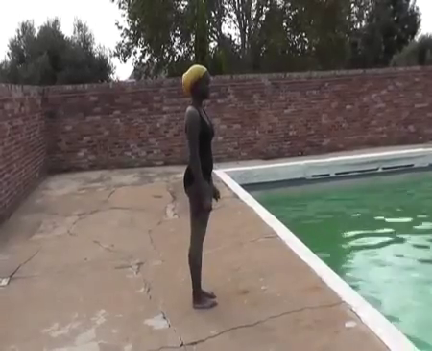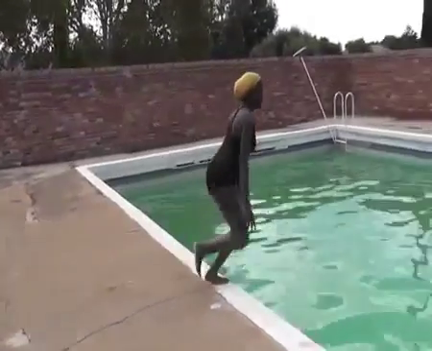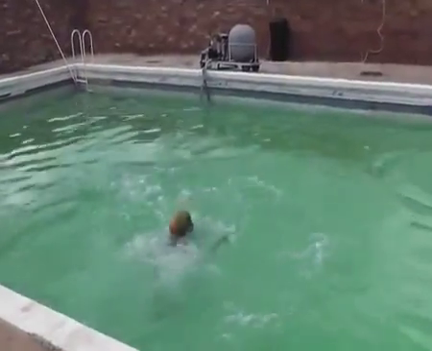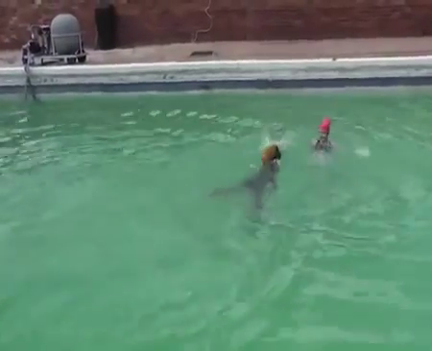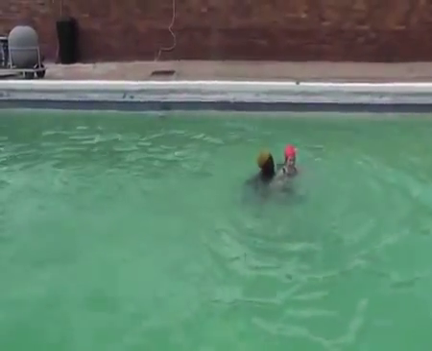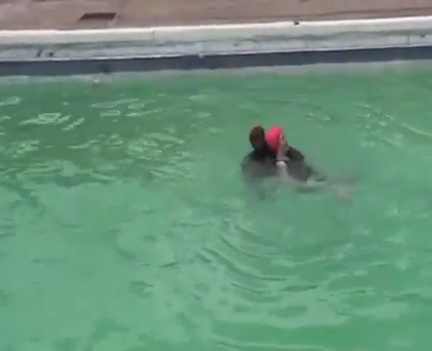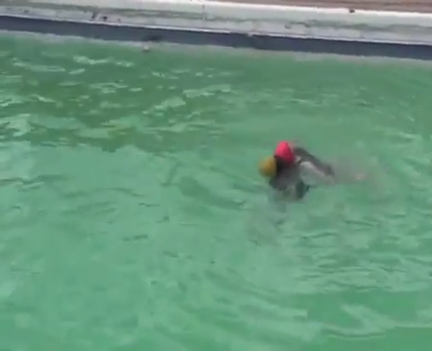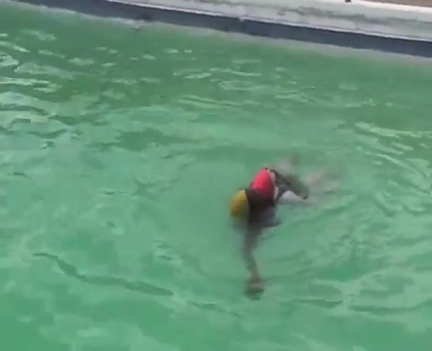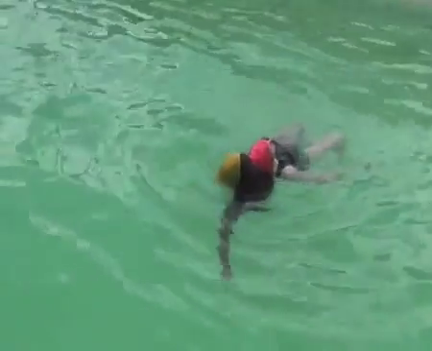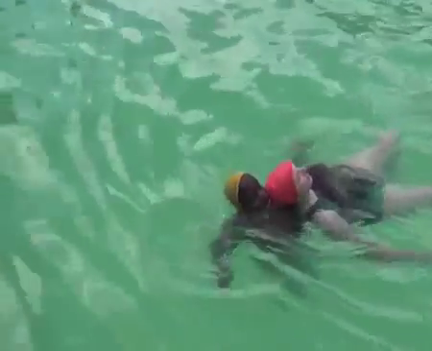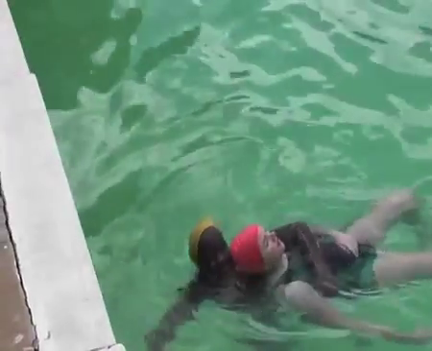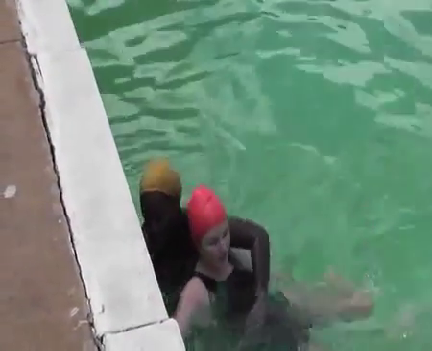Number 2 is going to demonstrate a straddle jump with a head chin toe rescue. Thank you, candidate number 2.